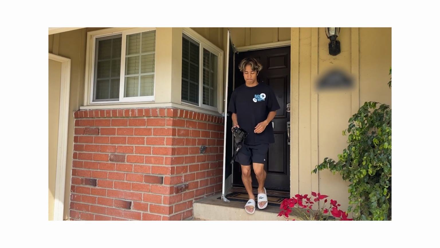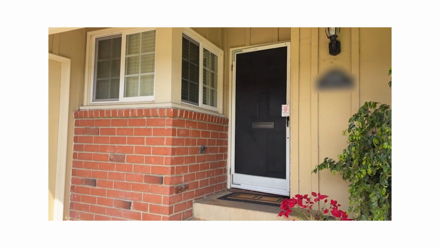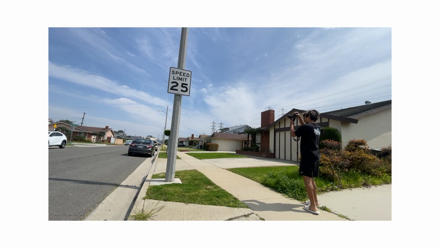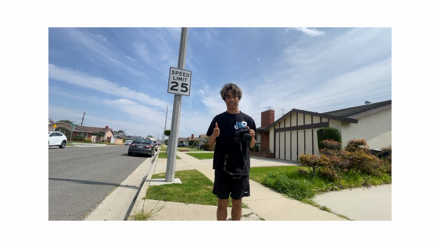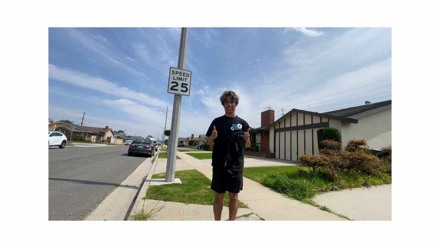So for the first part of this tutorial, we're gonna have to go outside. I know, it sucks. I brought my Sony a7 III with me and it has a 70mm lens, and I'm just gonna be zooming in and out on some signs. Second step is to find a sign. Yes, this is me finding a sign in my neighborhood.